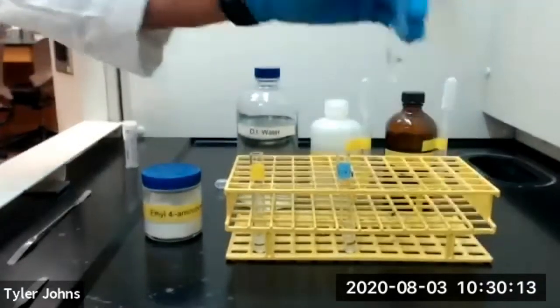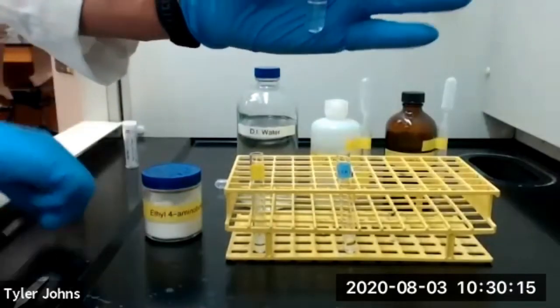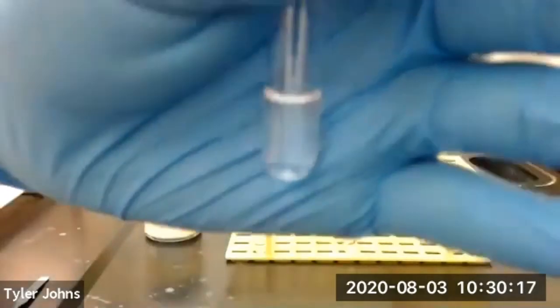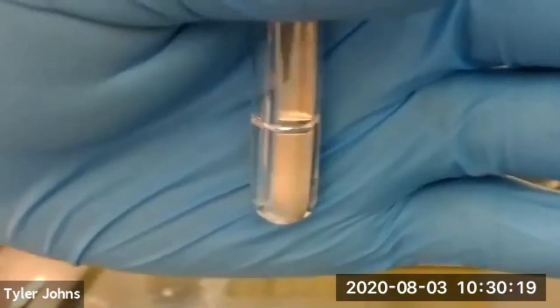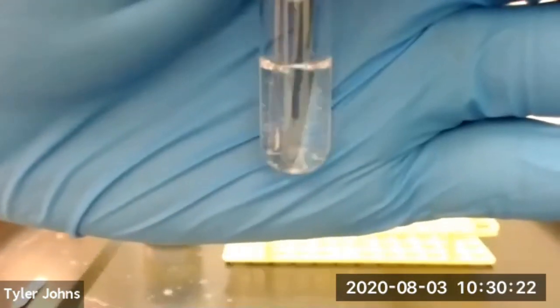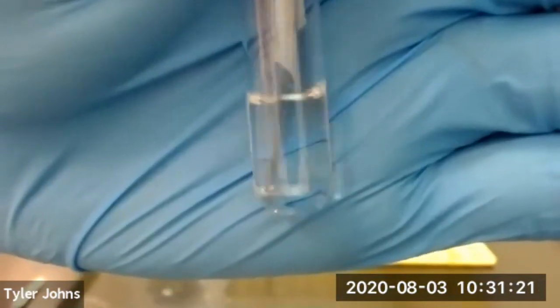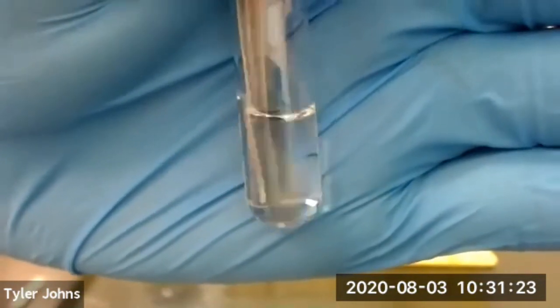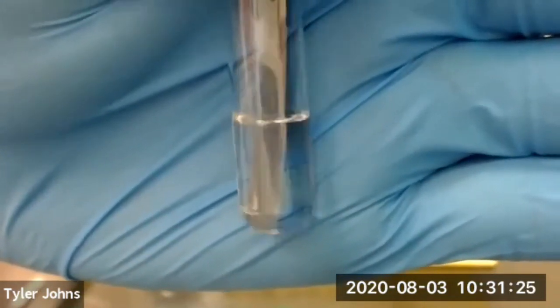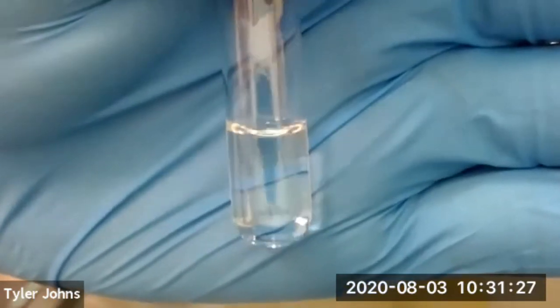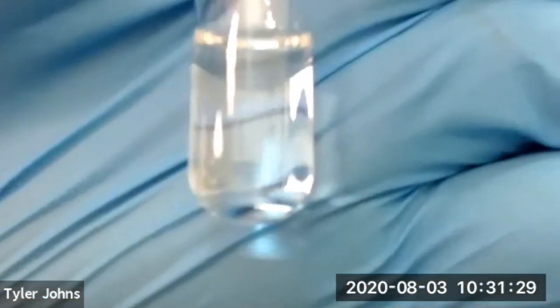And we'll use a micro spatula to stir our mixture of hydrochloric acid and ethyl 4-aminobenzoate for 20 seconds. We've now stirred our 1 molar hydrochloric acid and ethyl 4-aminobenzoate mixture for 20 seconds.